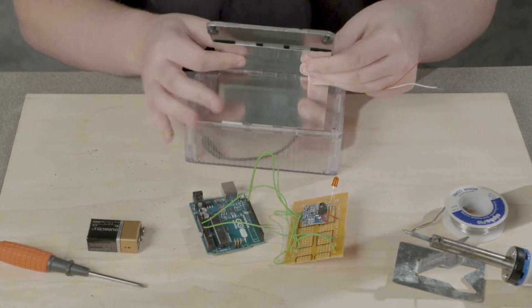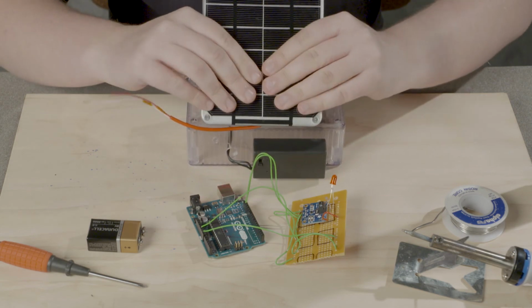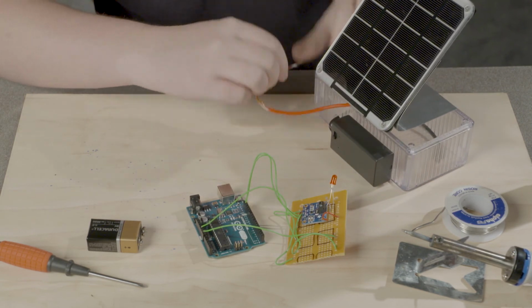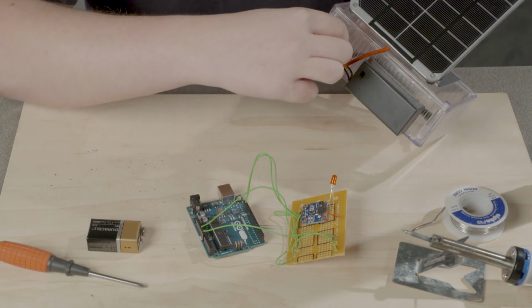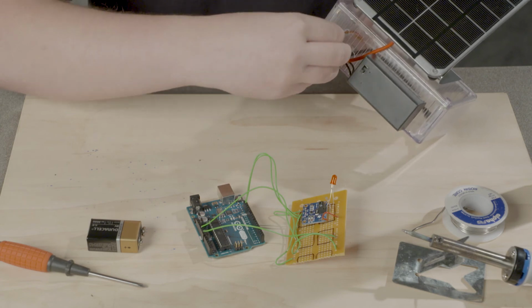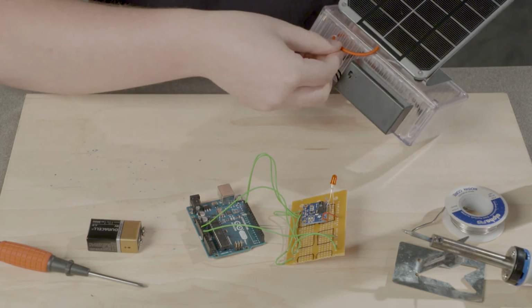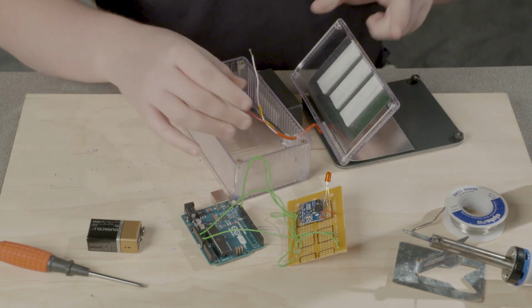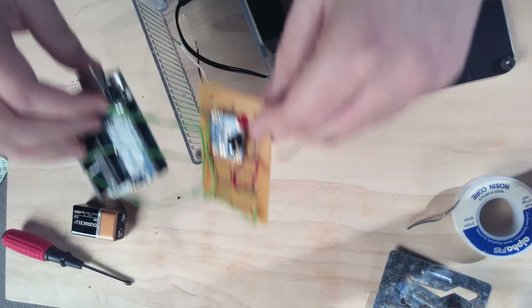So it's about there. All right, awesome. Now let's put them through the small hole here. All right, sweet. Now we can take off the lid. And now we'll be adding it to the circuit here.